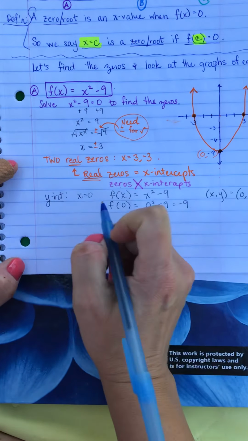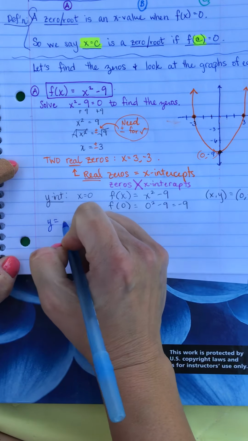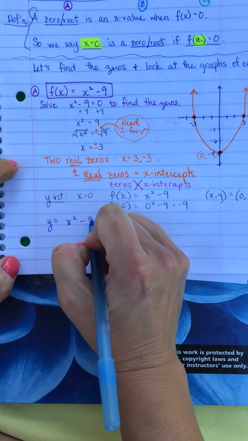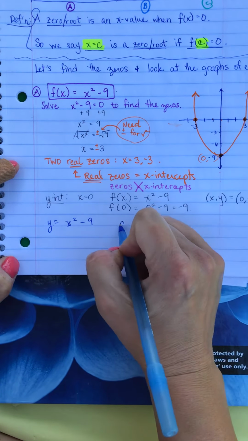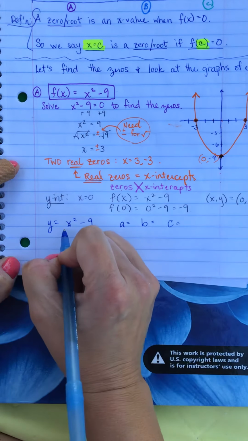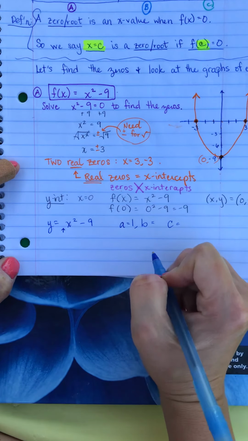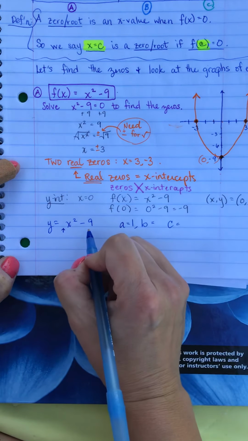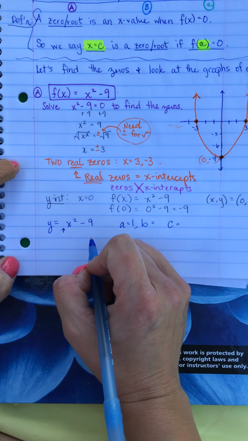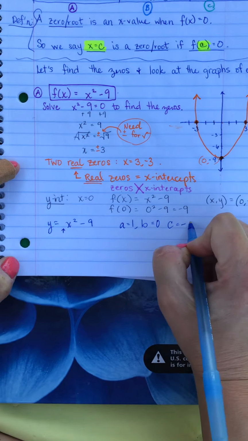Okay, so my function is y equals x squared minus 9. So I need to figure out what is my a, what is my b, and what is my c. A is the number in front of x squared, so that's just 1. B is the number in front of x, but we don't have an x term, right? We don't have a linear term, so our b is 0. C is negative 9.